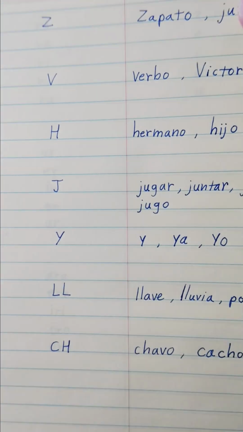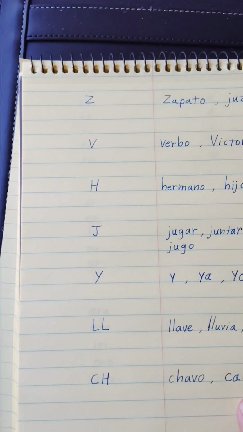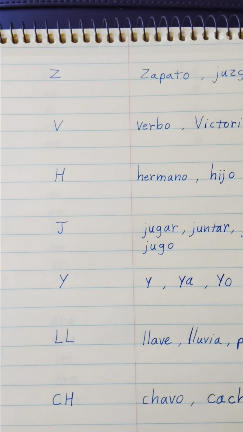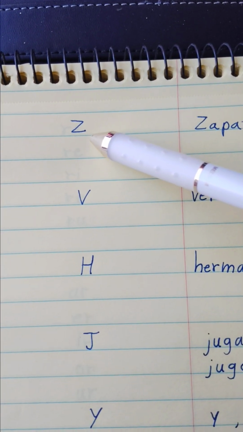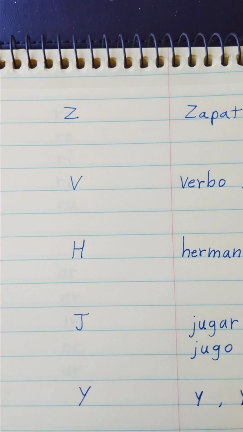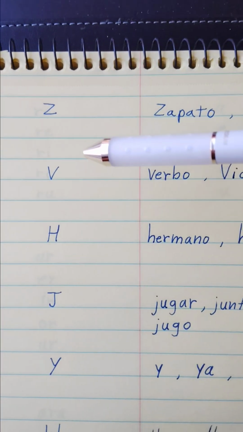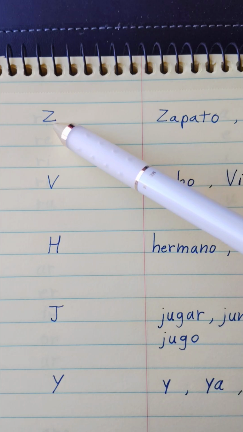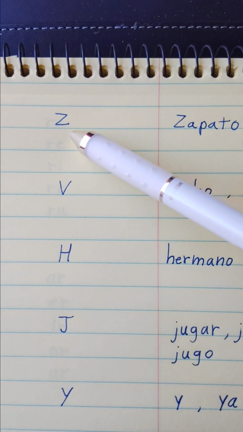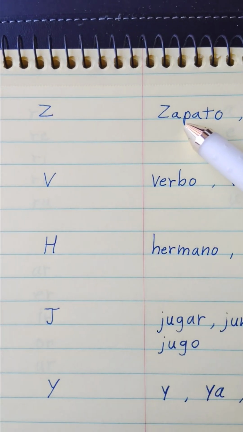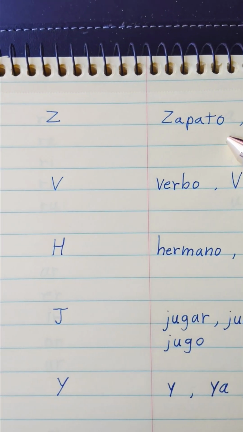So the letter Z, we don't have a Z sound in Spanish, so there's no such thing. So automatically this letter is just an S sound. In Spain, this letter would be th, th, th. So in Spain, this will be zapato. But in Latin America, zapato.